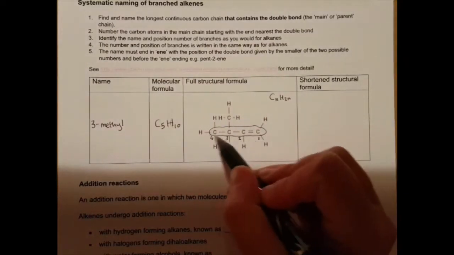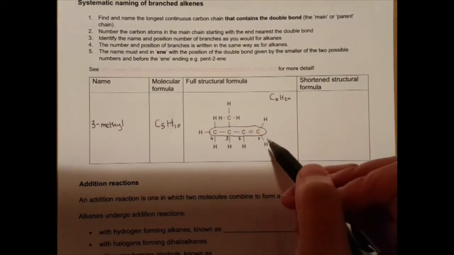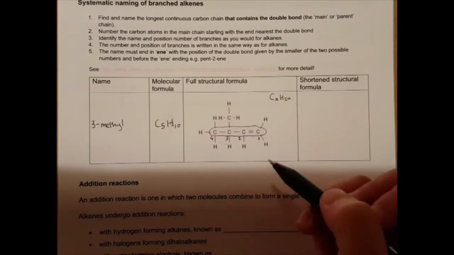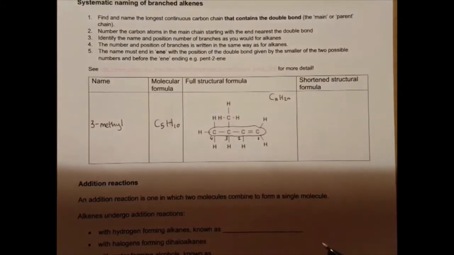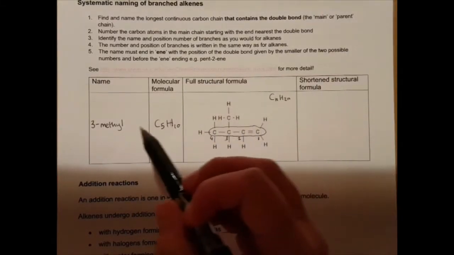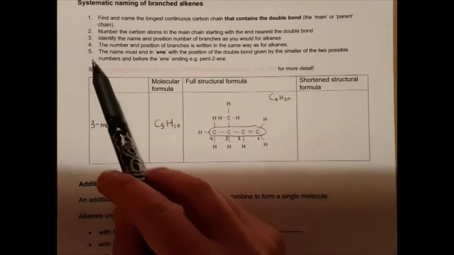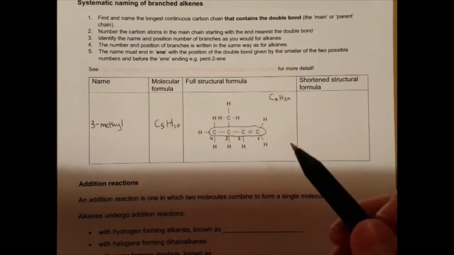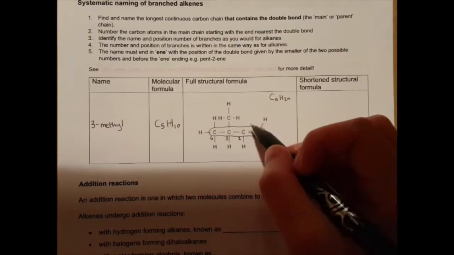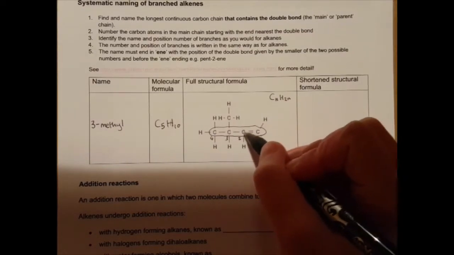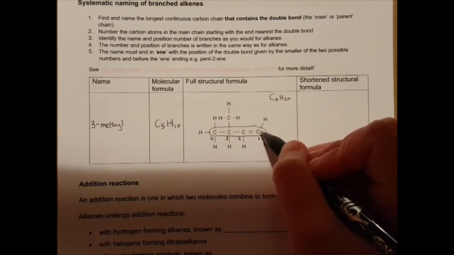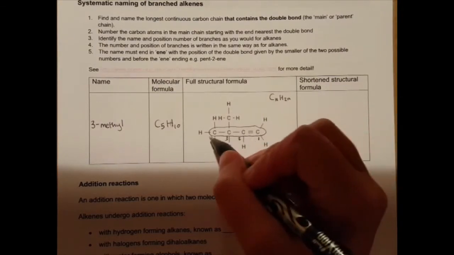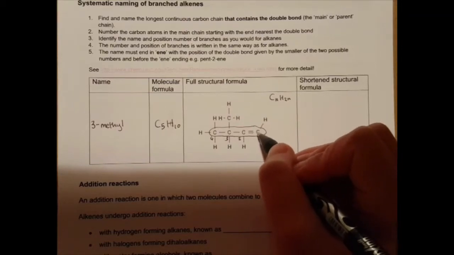And then the end of my name is based on the number of carbons in the main chain. But because I have this double bond, I need to remember to change the ending to -ene. And actually, I've forgotten one other step. I need to change the ending to -ene, and I also need to give a position to the double bond. So the double bond, we give the position of the lowest carbon that it's attached to. So this double bond, the lowest number that it's attached to is number 1. So as well as having 4 carbons, this chain has a double bond at position number 1.